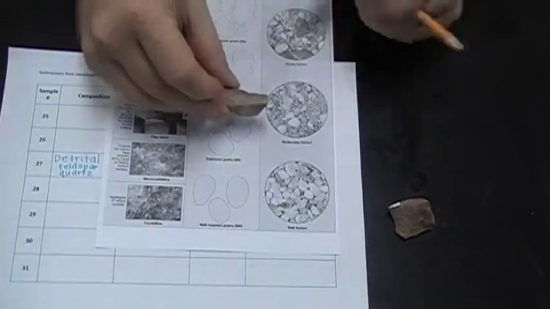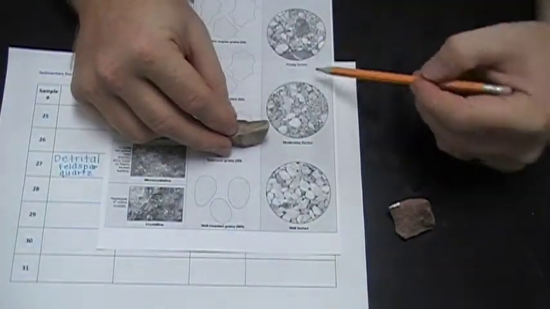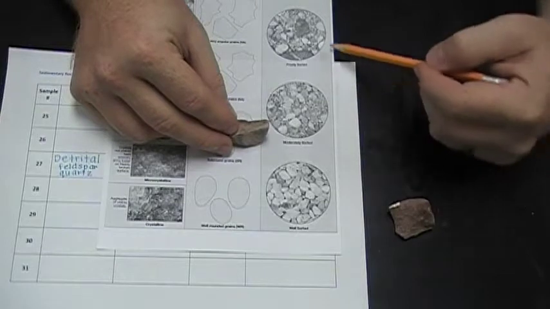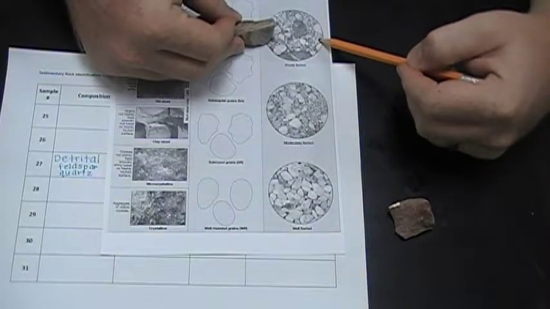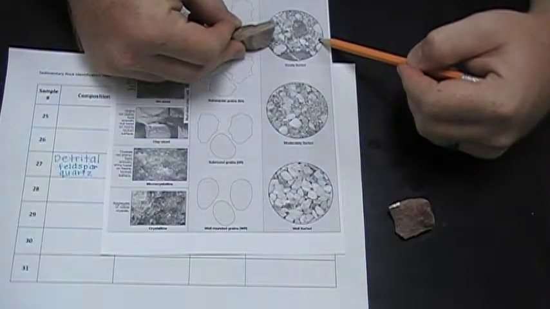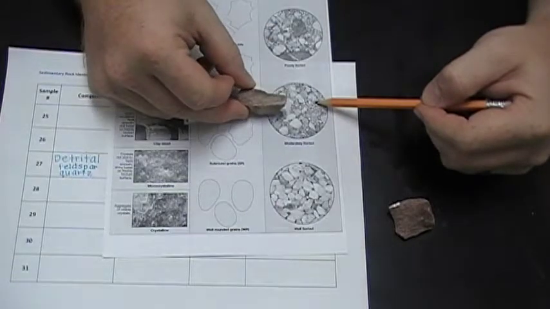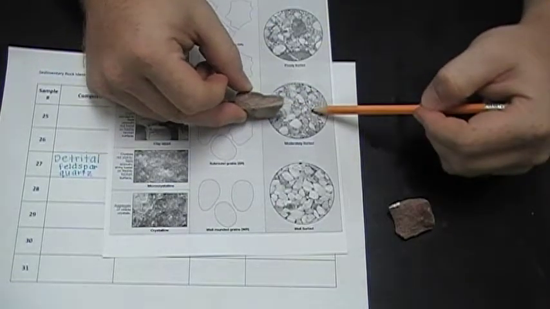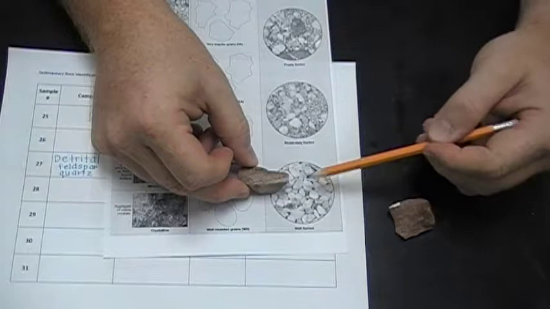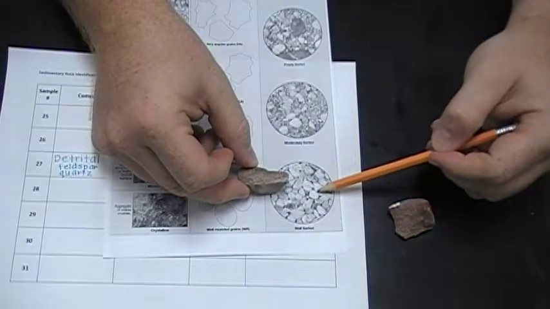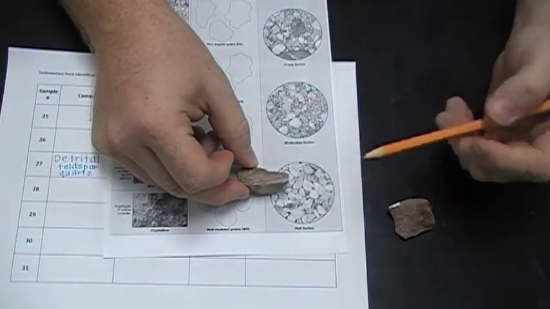And then last but not least, let's try to determine our arrangement, our sorting. Okay, we don't have very many sizes in this specimen, so it's not that one. Even here, everything looks pretty similar. So I would actually call number 27, this specimen here, well sorted, since everything is approximately the same size.